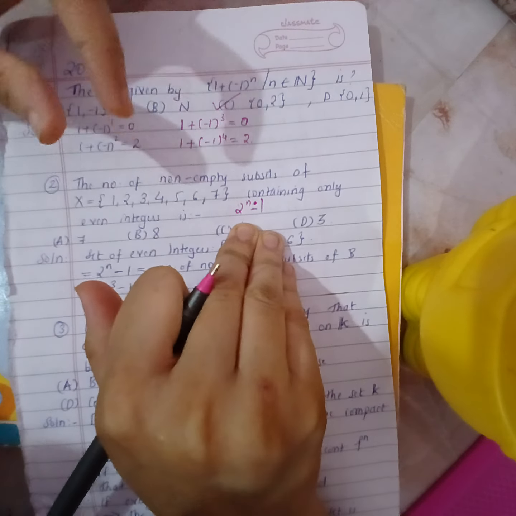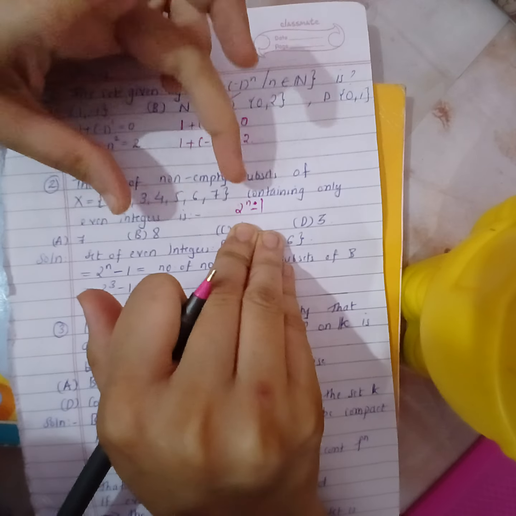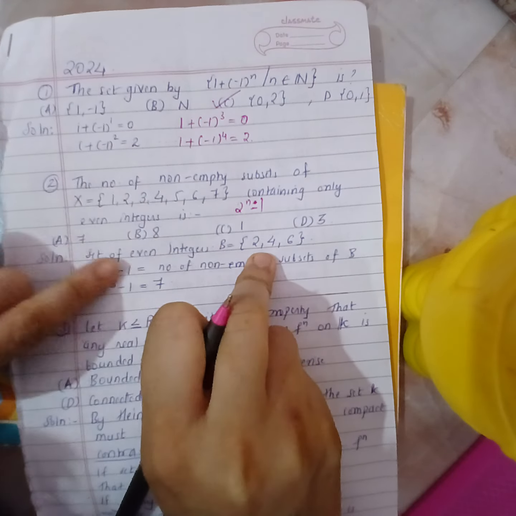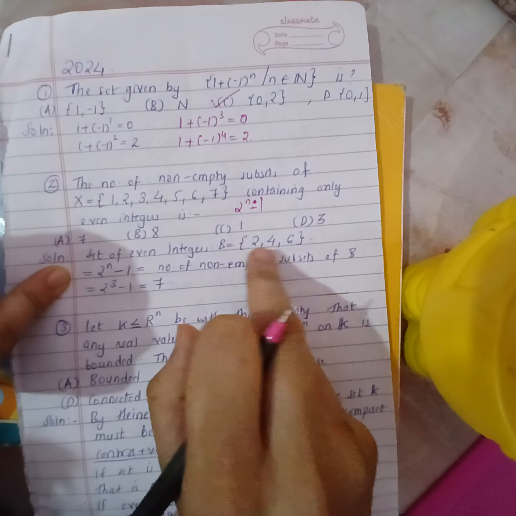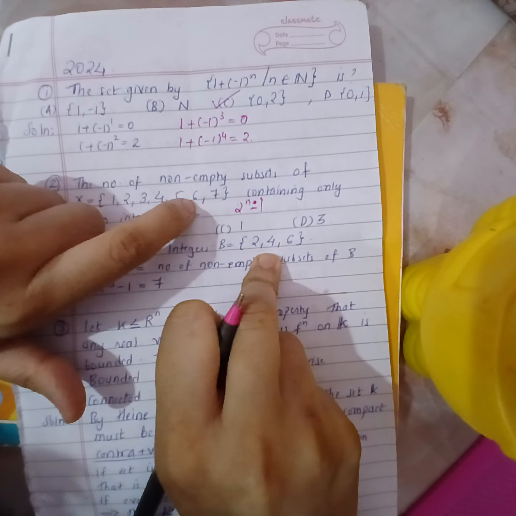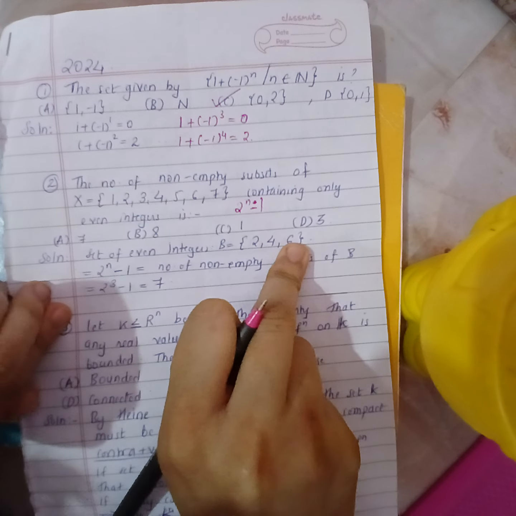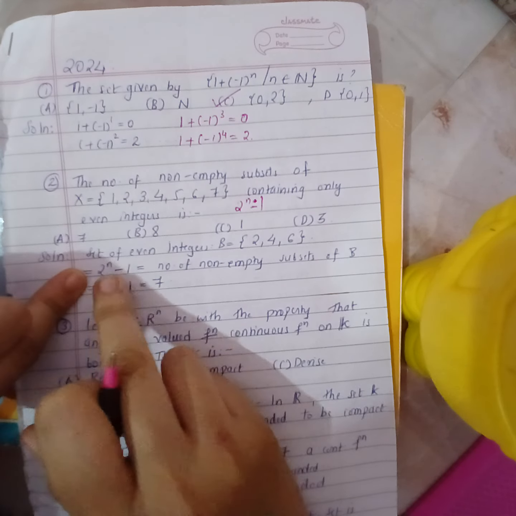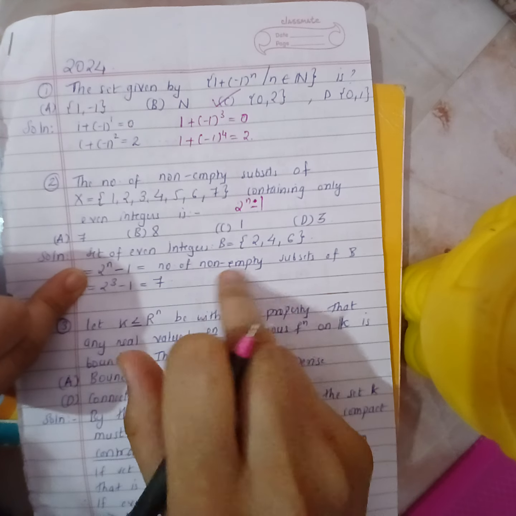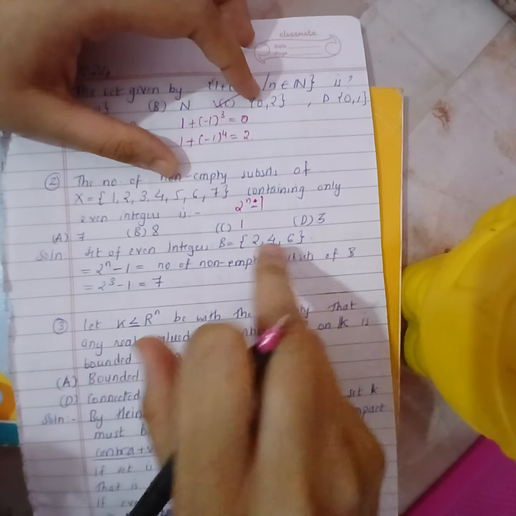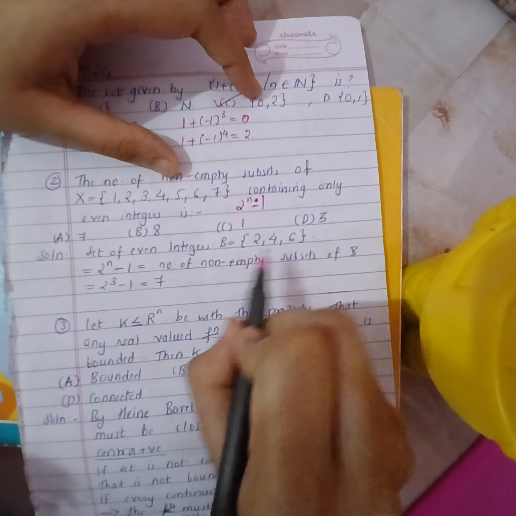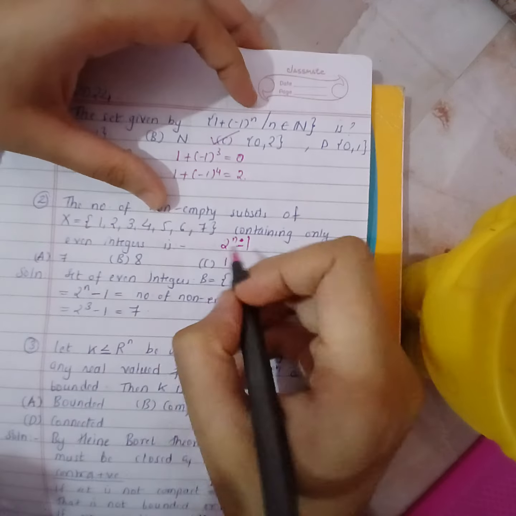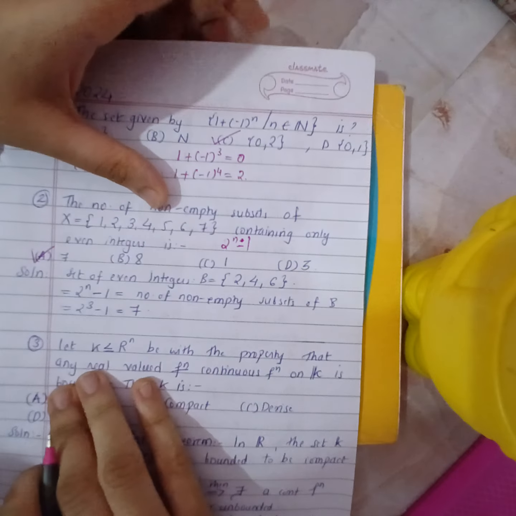So what are we going to do? Here we are asked to find only even integers. So among this X, let us take all the even integers and let it be equal to b. Like the set of even integers is equal to b. So it is only 2, 4 and 6. So when you have 2, 4 and 6, we can apply the formula 2 raised to n minus 1, the number of non-empty subsets of any set. So that will be equal to 2 raised to total number of elements, which is 3, 2 raised to 3 minus 1, that is equal to 7. So the right answer is going to be option A, 7.